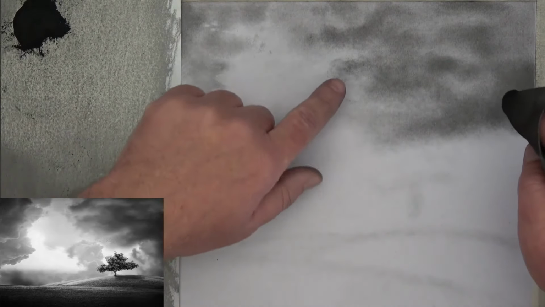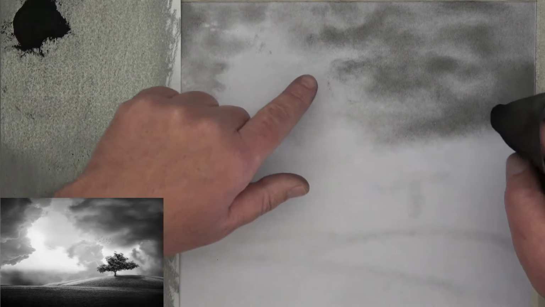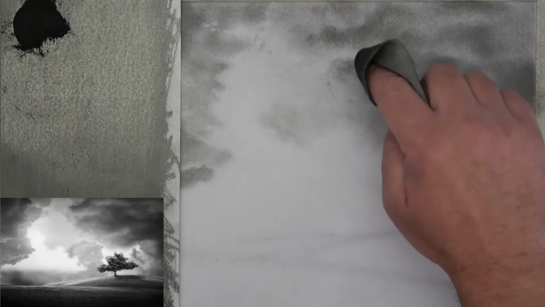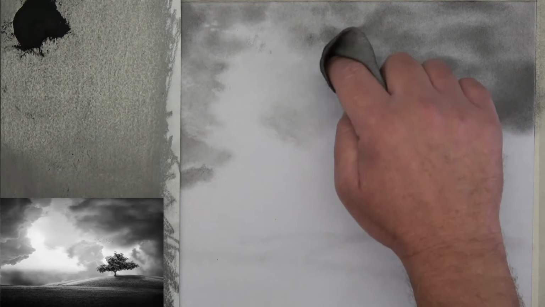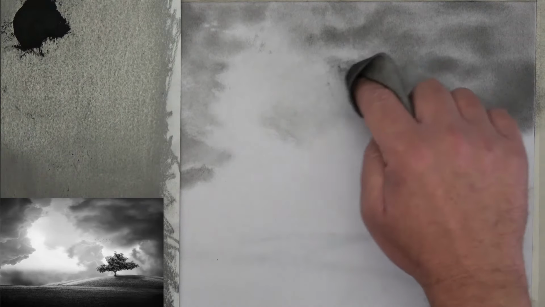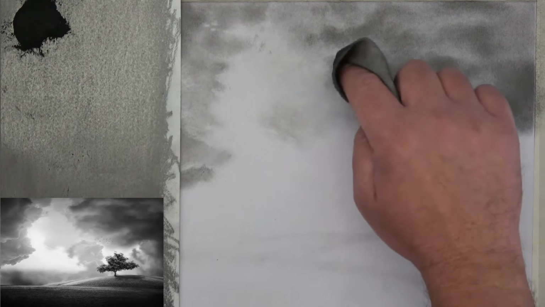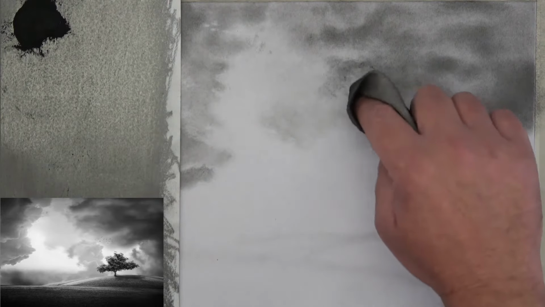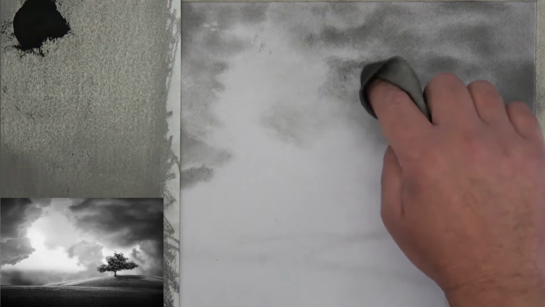Alright, so can you see here, it's quite light and fluffy. So I'm actually just using light taps with my finger to get these little wispy cloud pieces.